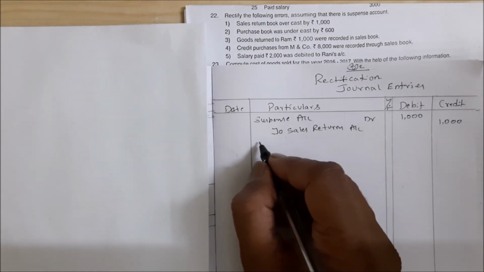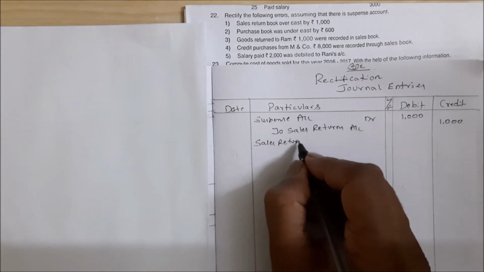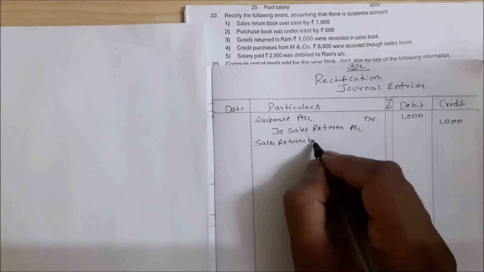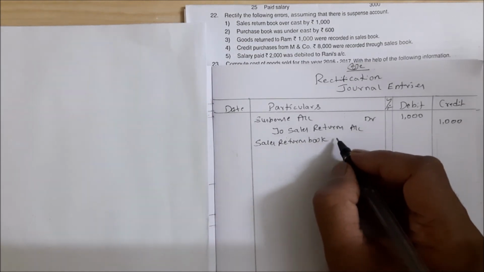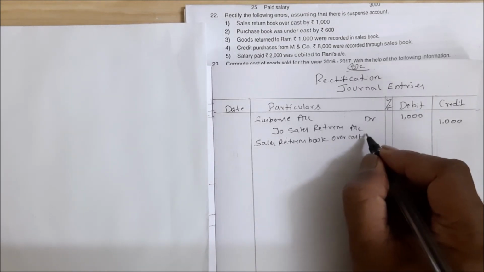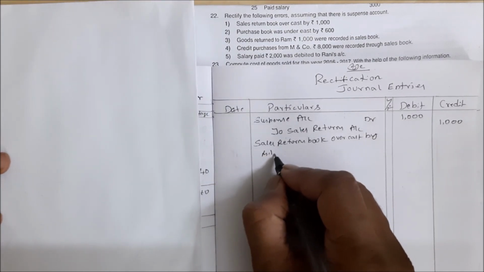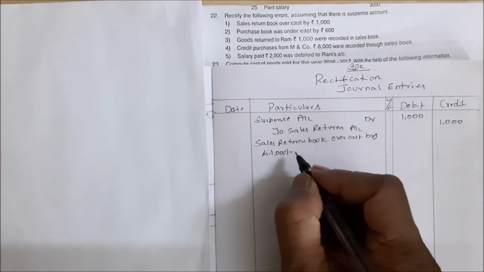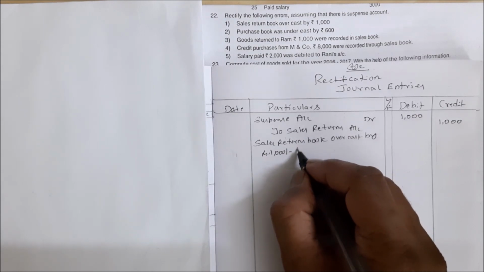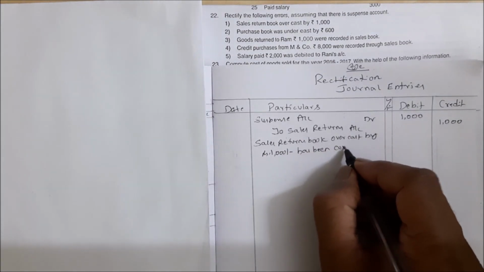Narration is sales returns book overcast by rupees 1000 has been corrected.